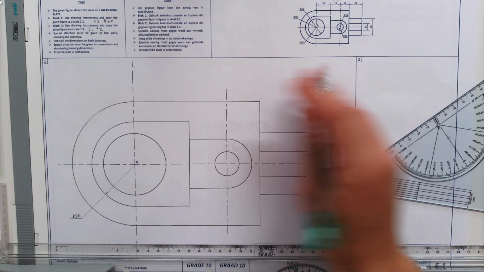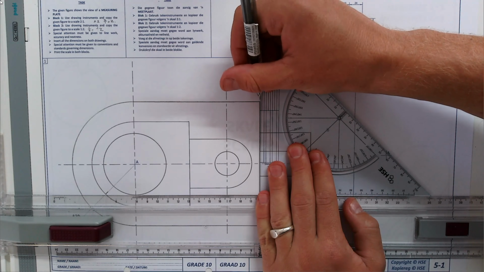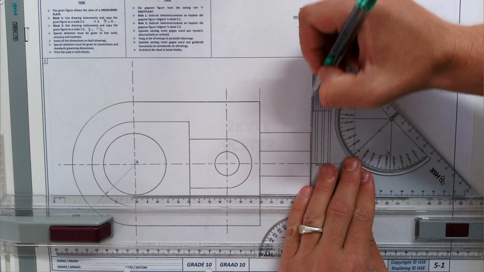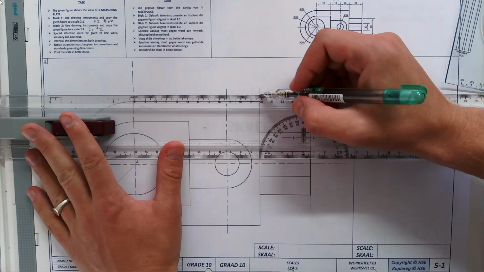Okay, let's put one, let's say over here. So light in construction. Extend that line up. Extend this line up all the way to there. Take a line across, light in construction, dark tip.